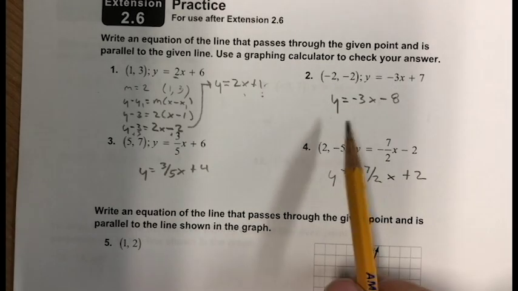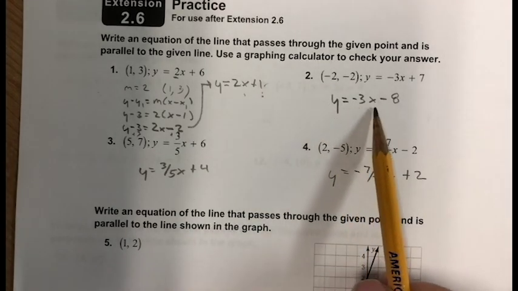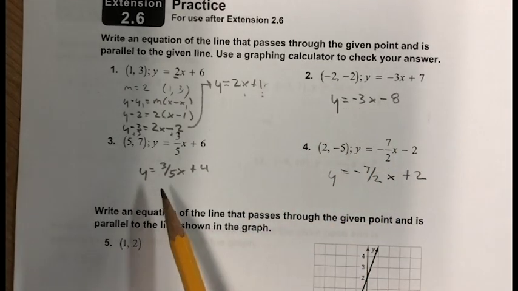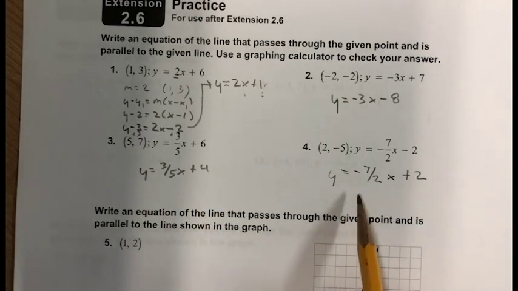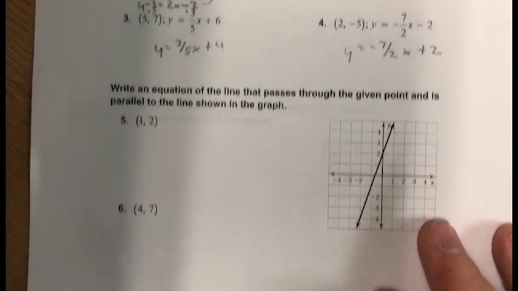What you should have gotten was y equals negative 3x minus 8, y equals negative 3/5 x plus 4, and y equals negative 7/2 x plus 2. If you didn't get that or you don't know what you did wrong, you know how to find me. All right, so now let's look at number 5.